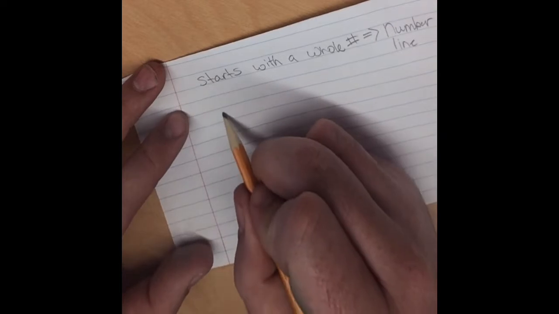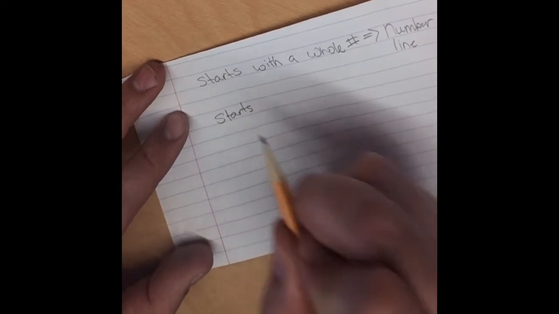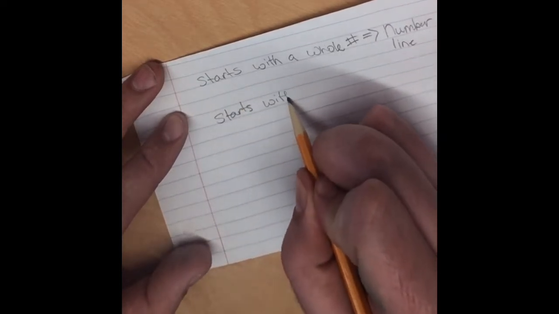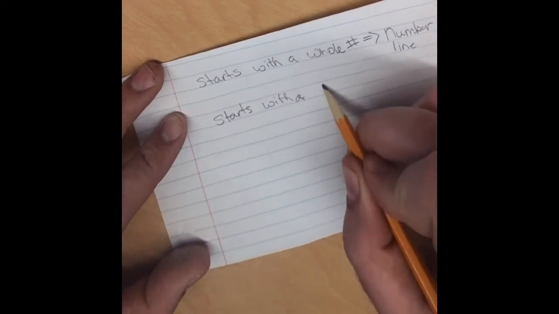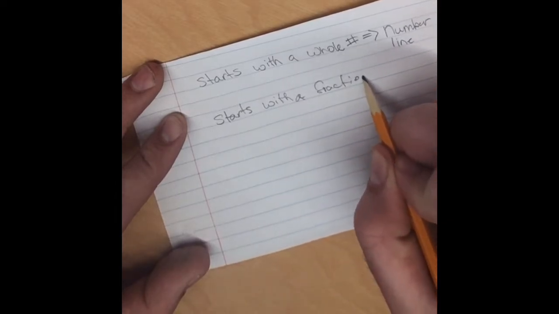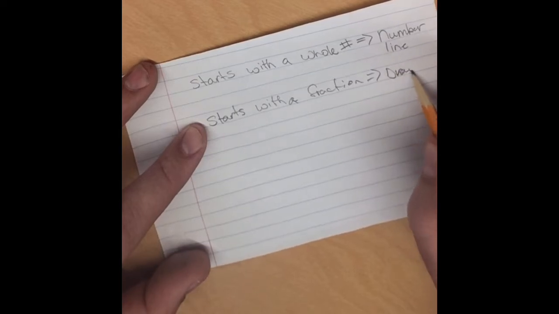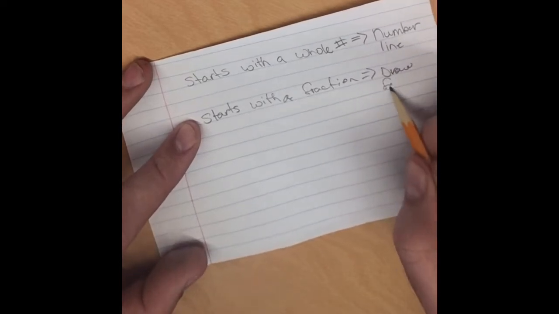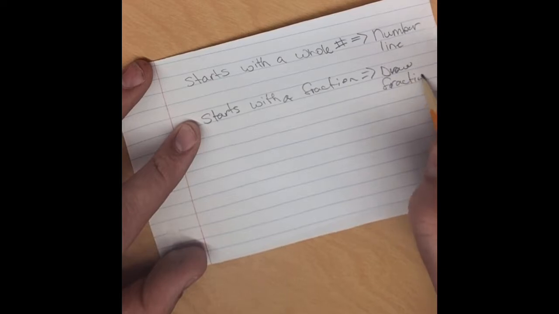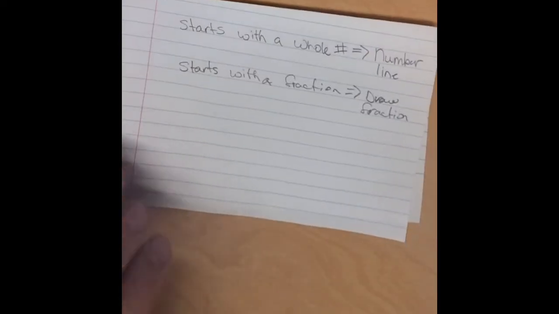If it starts with a fraction, we're going to draw a box to represent the fraction and the wholes. It can kind of get confusing if you switch these up.